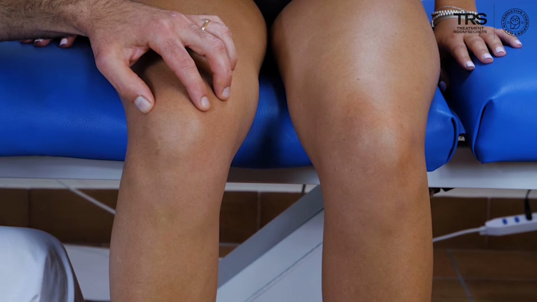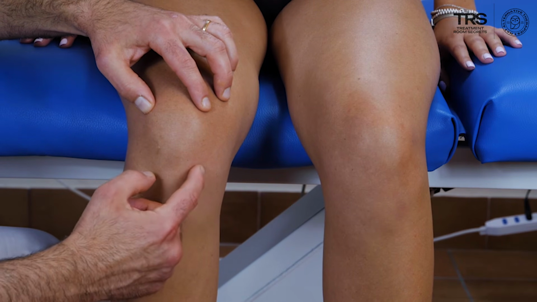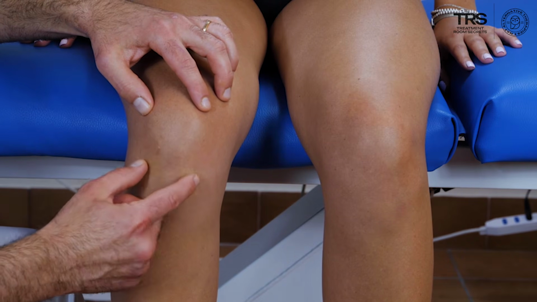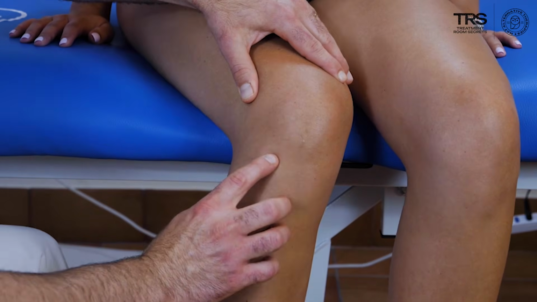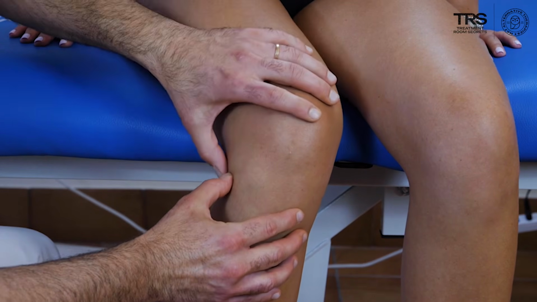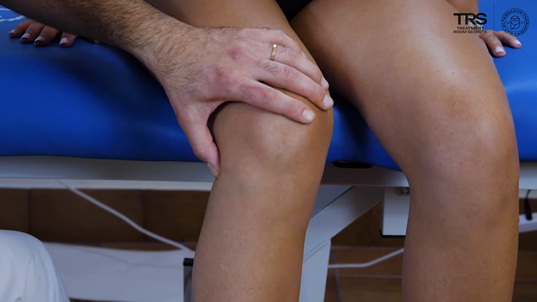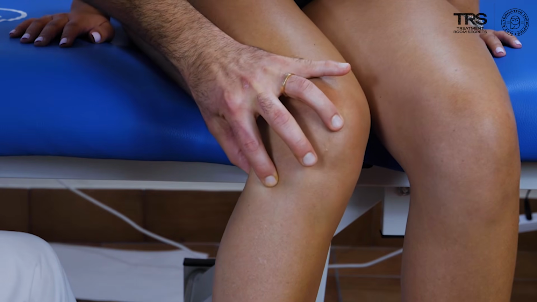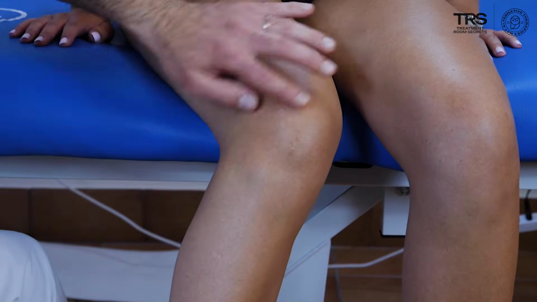And then we find the joint line. It's two dimples that are right on the side of the joint line that show the tibiofibular joint. On the side we have a lateral protrusion that is the head of the fibula. We are touching it now. And then with a pinch grip we can actually grab the head of the fibula, and then going downward we can follow the profile of the fibula itself.